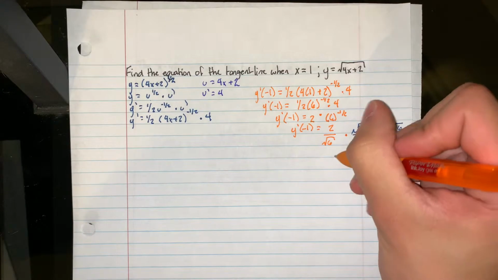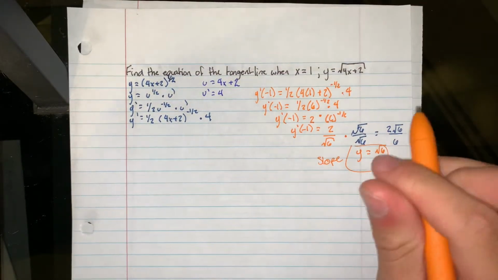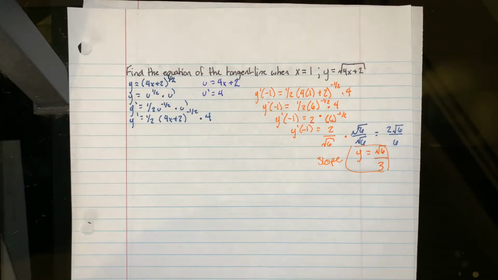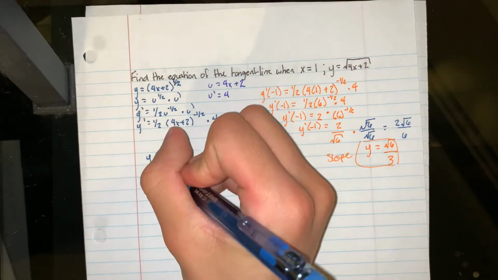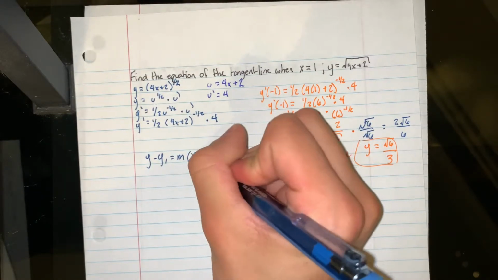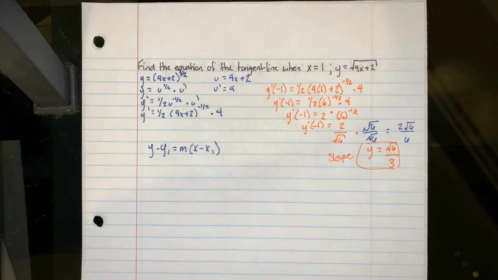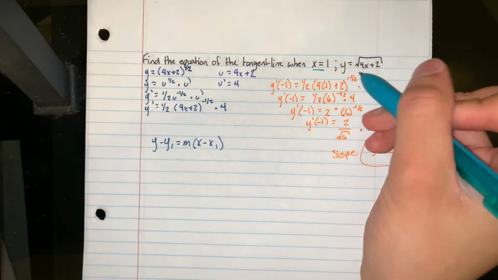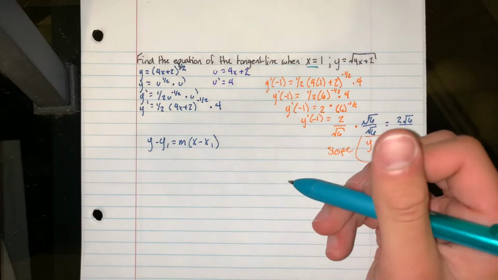Now this right here is your slope. But we're not done yet, because we want the equation of the tangent line. So we go back to the equation y minus y1 equals m times x minus x1. Now we don't know our y1, so what you want to do is just plug x into y equals the square root of 4x plus 2.